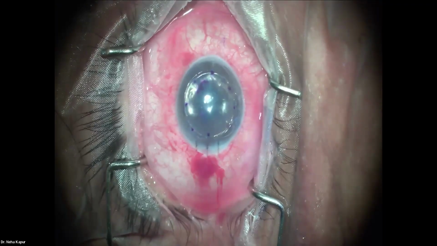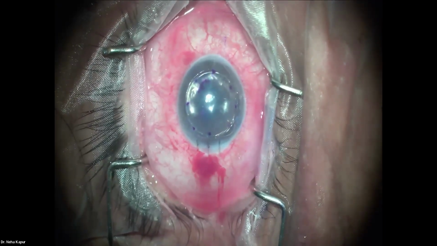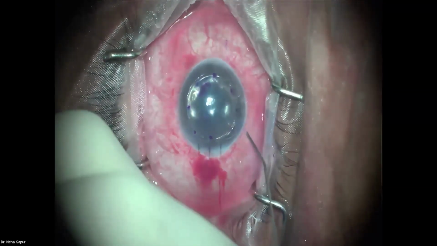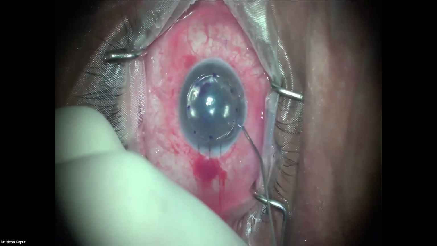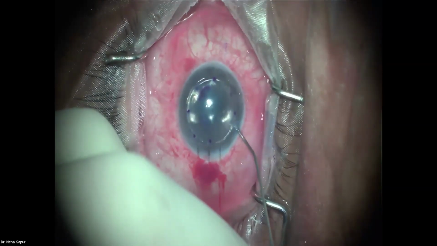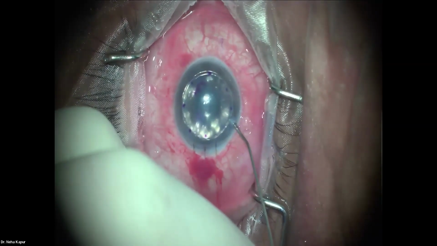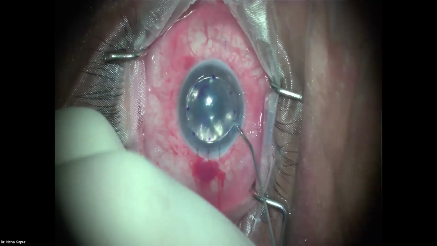The next question is, is there any chance of corneal ulcers with prolonged eye exposure? If the person who's asking can clarify a little more on what that is.